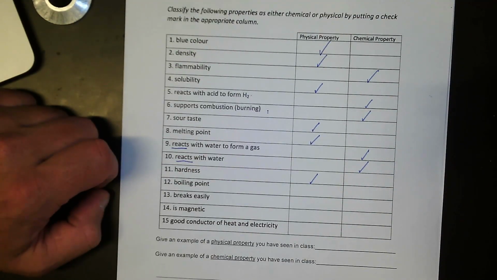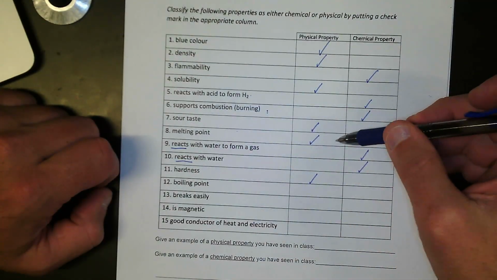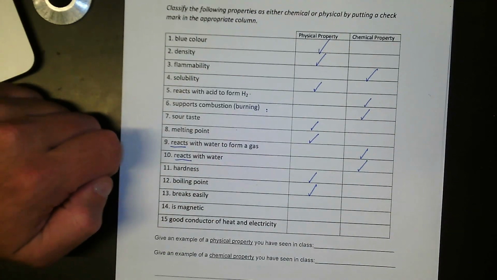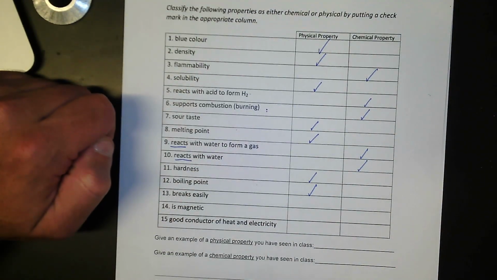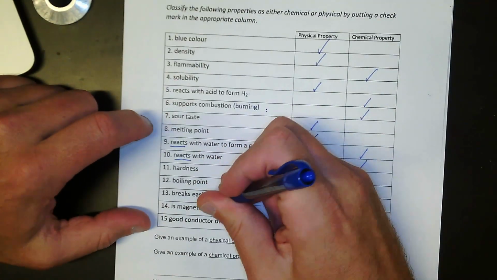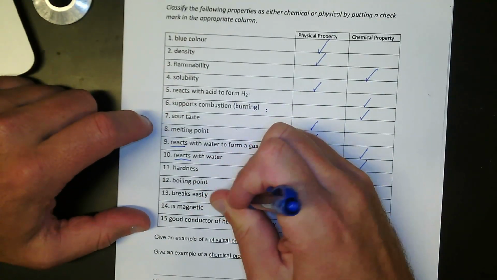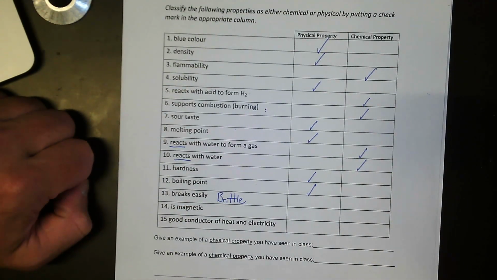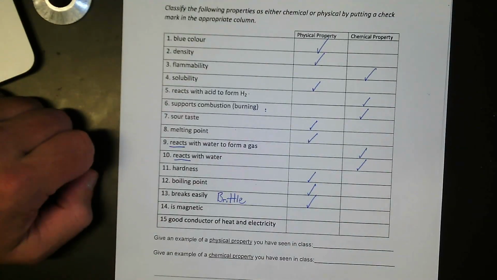Boiling point. If you're thinking melting point was physical, it's a good idea to think boiling point was physical. Breaks easily. Another word we use for this is brittle. It breaks easily. Physical property. If I can just crumble it up, that's physical. I never changed what it is. Is magnetic.